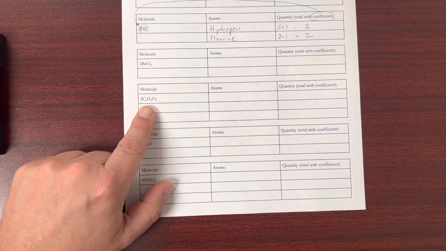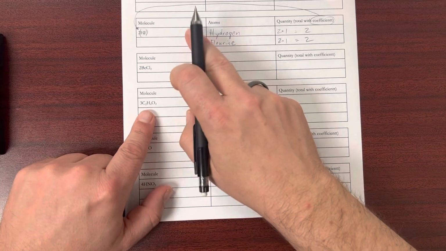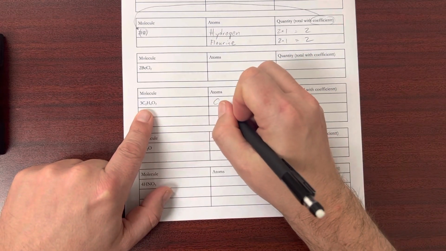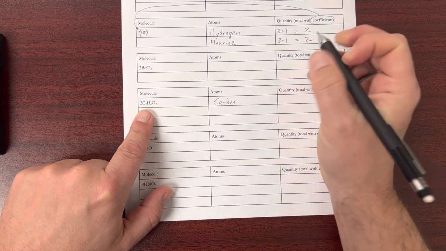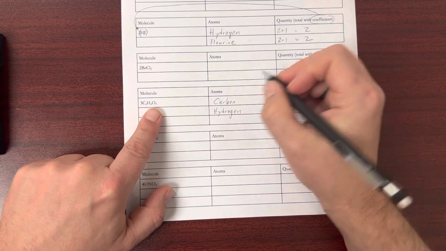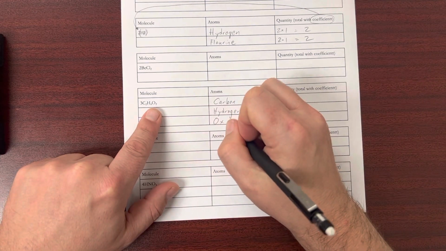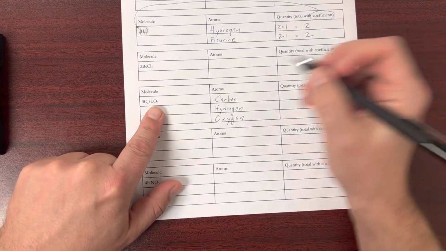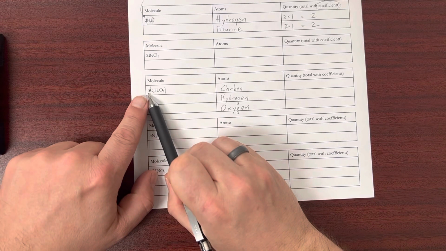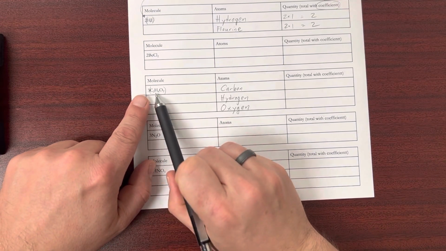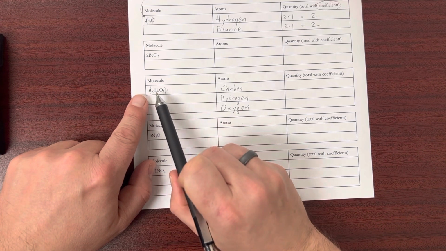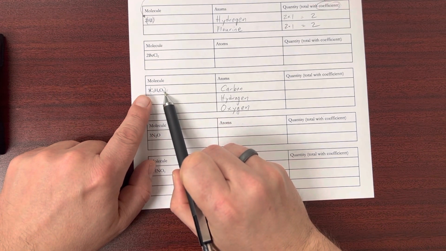3C2H4O2. We're going to do it the exact same way that we did this example. Let's write out our atoms. C is carbon when I look on my periodic table. H is hydrogen when I look on my periodic table. And O is oxygen. Now, again, we still have those parentheses. So that 3, the coefficient, says I have 3 of these molecules. So 3 is going to be multiplied by however many we have of each of these on the inside.